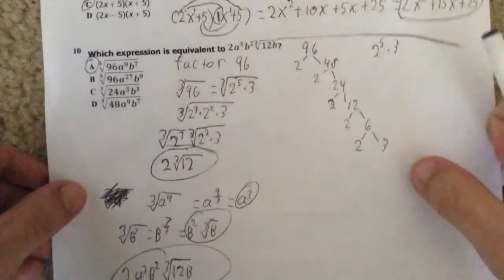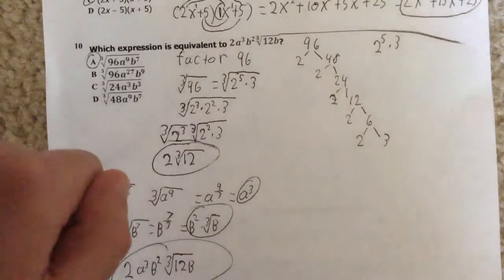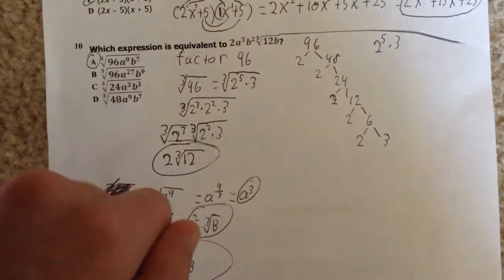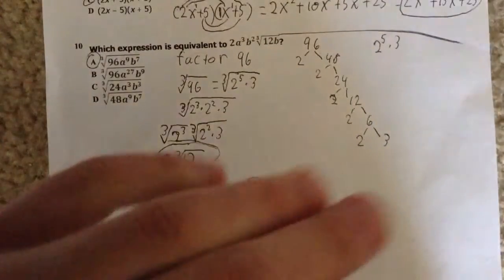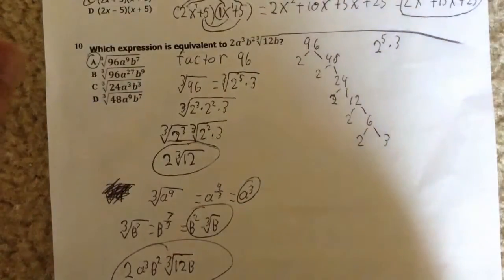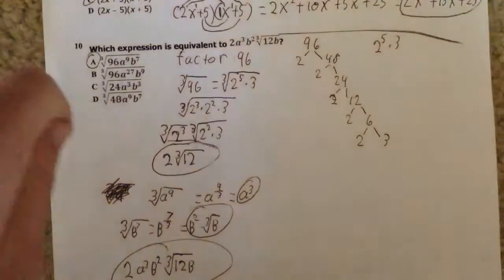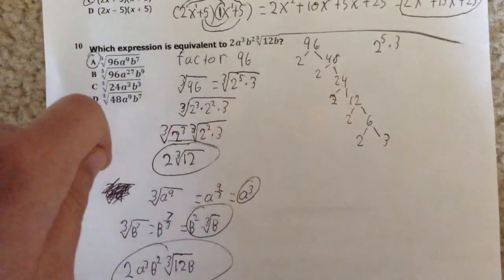Which expression is equivalent to 2a cubed times b squared times cube root of 12b? Alright, so the answer choice is A, and I'm going to work through it and show you how I know that. So first things first, we need to factor 96.